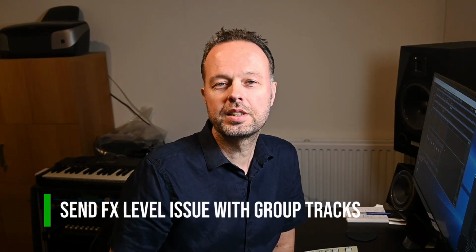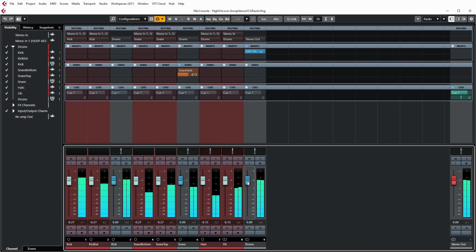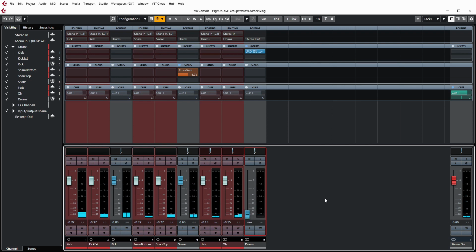However, you're going to notice that there's also a bit of a disadvantage to these group channels, because listen to what happens when I decrease the overall drum level now. Yeah, so what's happening is when I want to decrease the total level of the drums in the mix, then that works fine, except the snare gets sent to the snare reverb without being affected by this group channel.